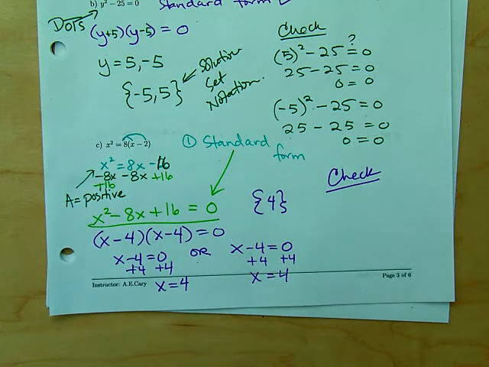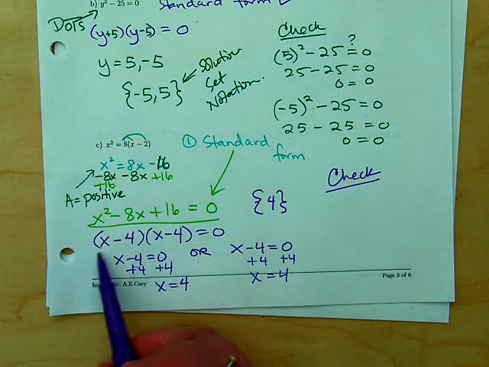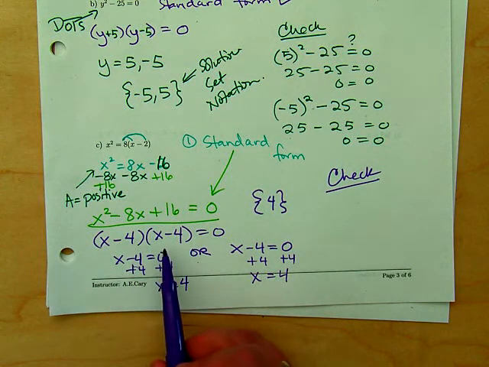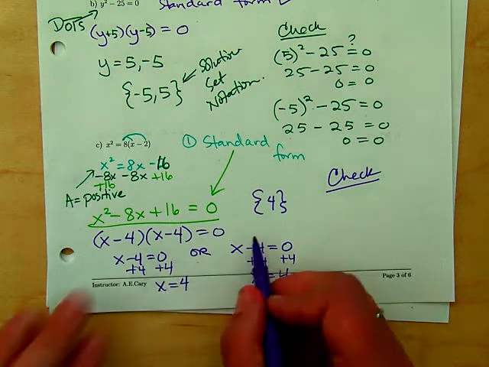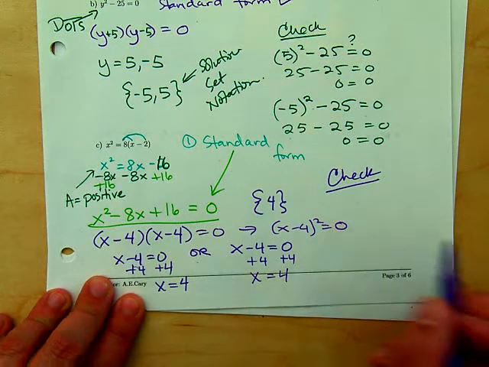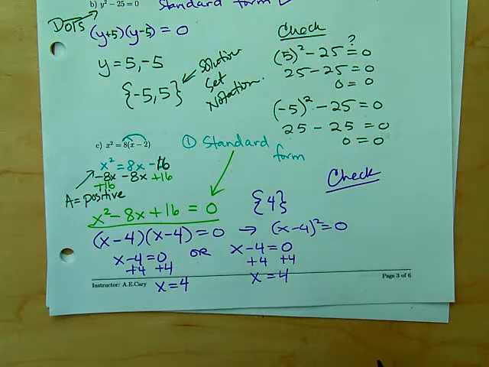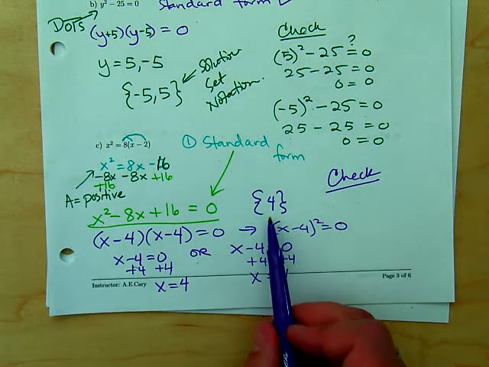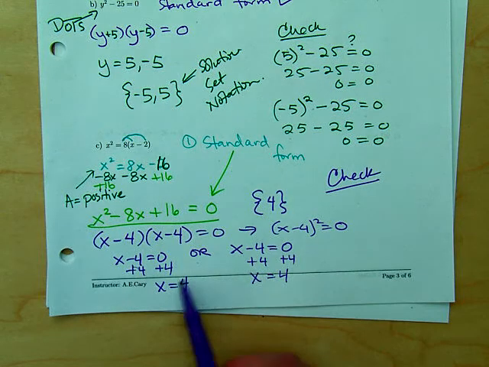You had a question? Oh, you could write this as x minus 4 squared. Is that what you mean? You could, absolutely. So it'd be the same thing as x minus 4 squared equals 0. You can write it either way. In the set notation, no, because the answer itself is 4. Oh, yes, the answer is not 4 times 4. It's just 4. It's the same 4, right?